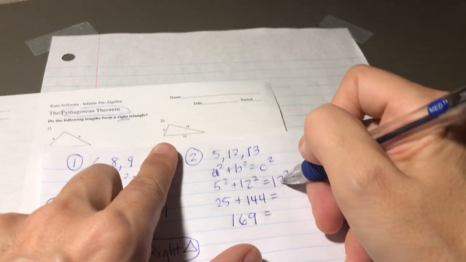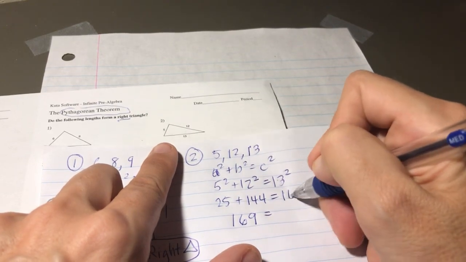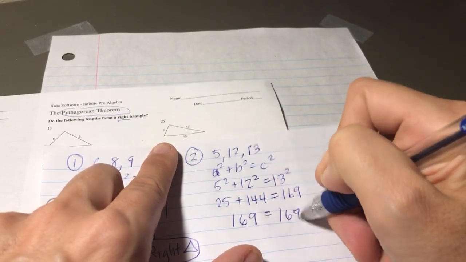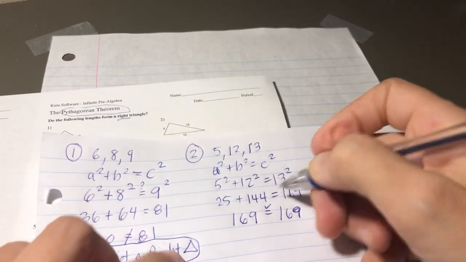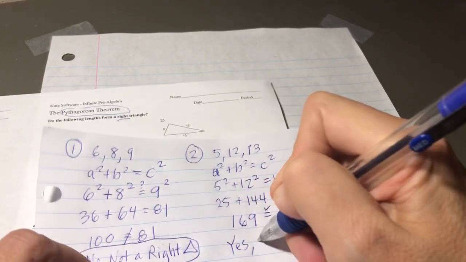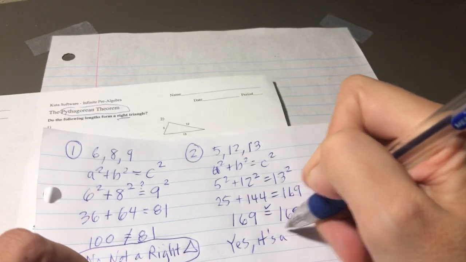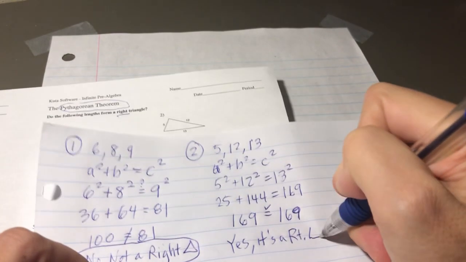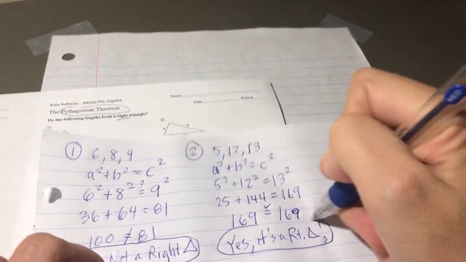Interesting. And in the calculator, 13 times 13 is 169. And so last time I checked, 169 is equal to 169. So I can say, yes, it's a right triangle. Hooray. Okay.